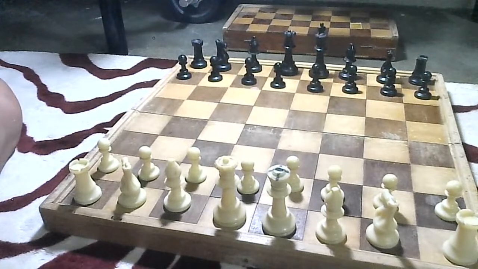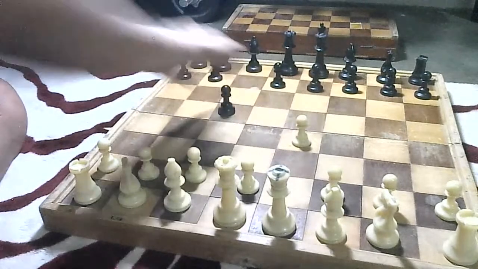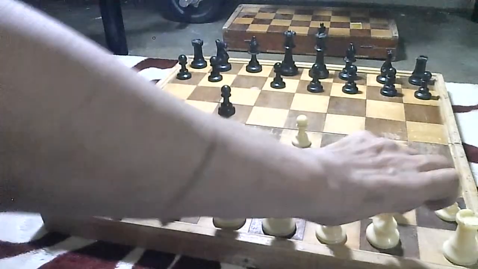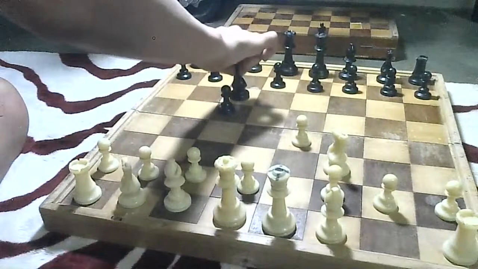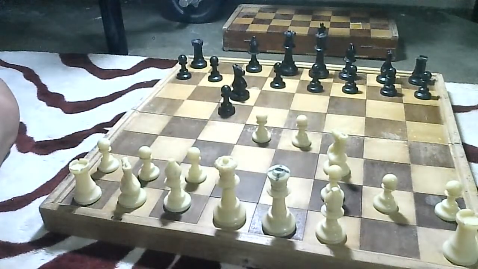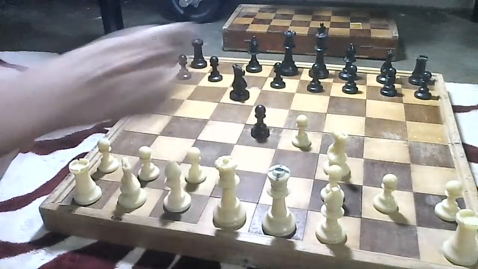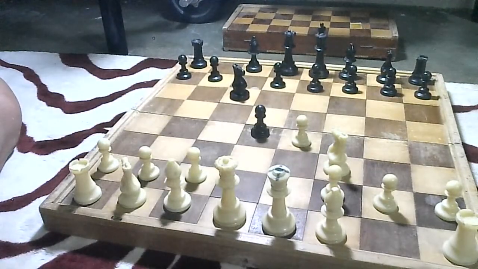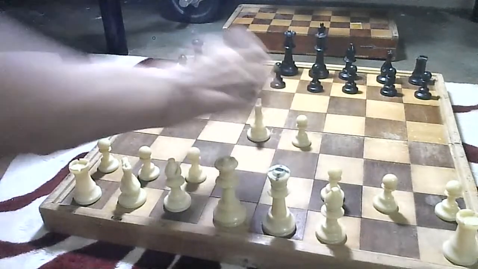Okay, next variation. We come to Labordones variation. The first variation of Labordones: first move E4, C5, knight F3, knight C6, D4, pawn takes pawn, knight takes pawn.